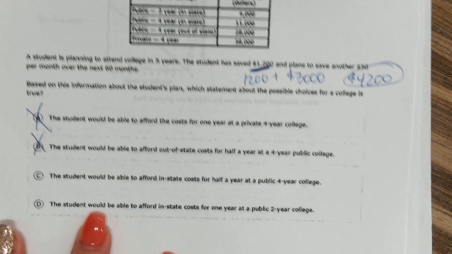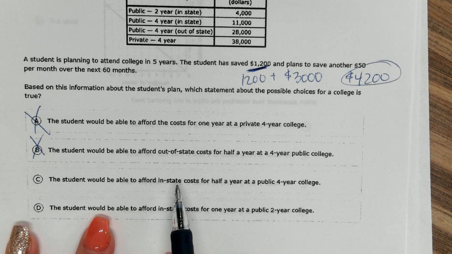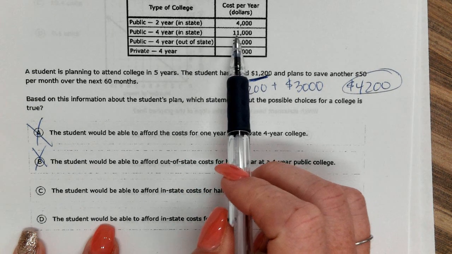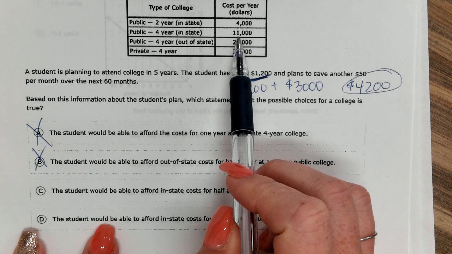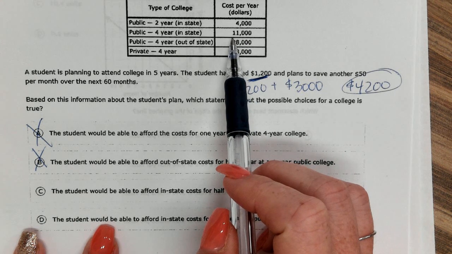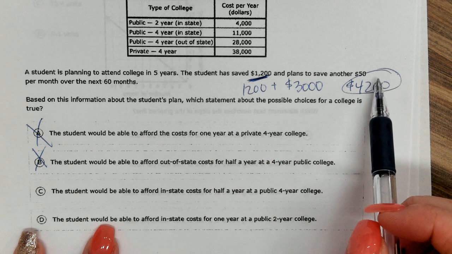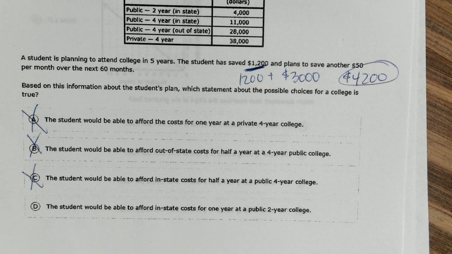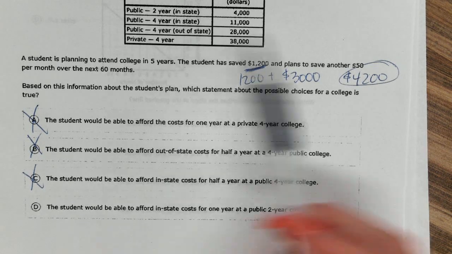Okay, let's look at C. The student would be able to afford in-state costs for half a year at a public school. How much is public school? And half of 11,000 is like 5,500. Do they have enough? Nope. All right, let's look at D. The student would be able to afford in-state cost for 1 year at a public 2-year college. Yes.